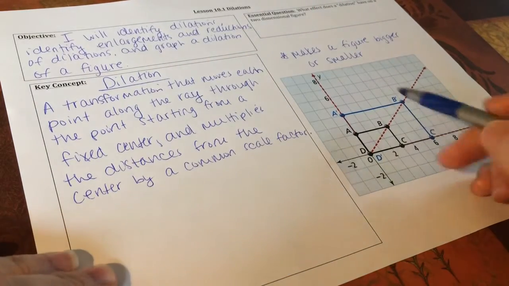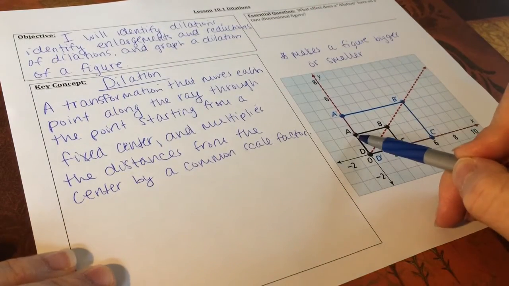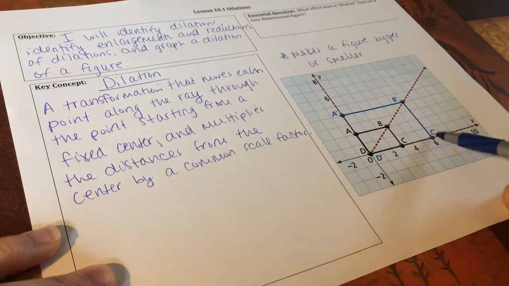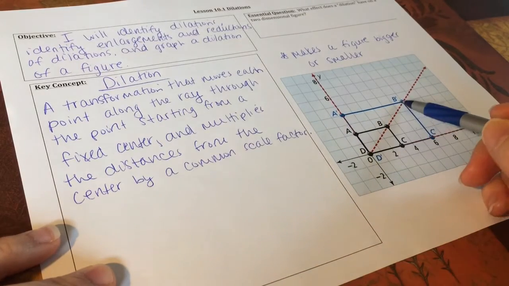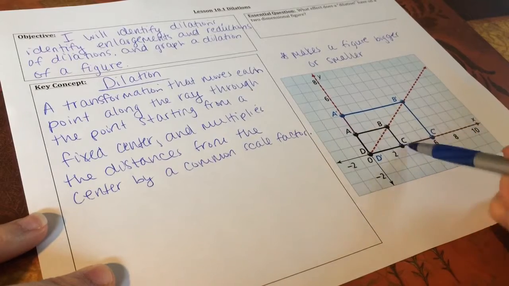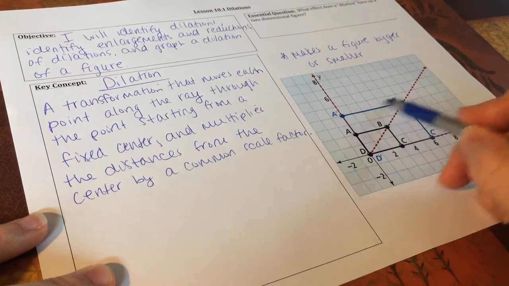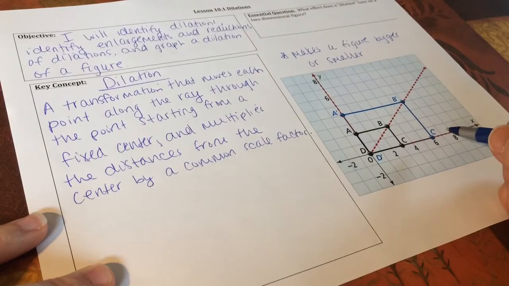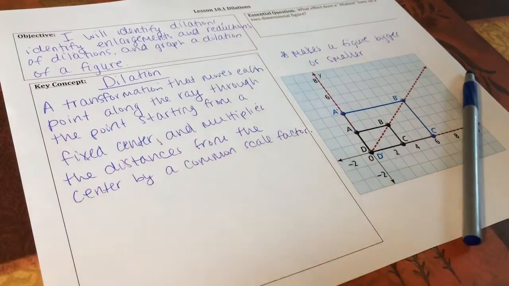In this figure, A, B, C, D, after the dilation, it's A prime, B prime, C prime, D prime. The figure got bigger. The original is here, and then the image figure is bigger.